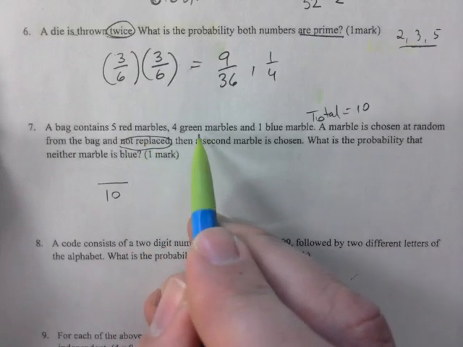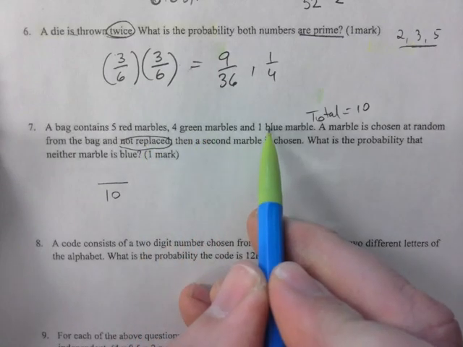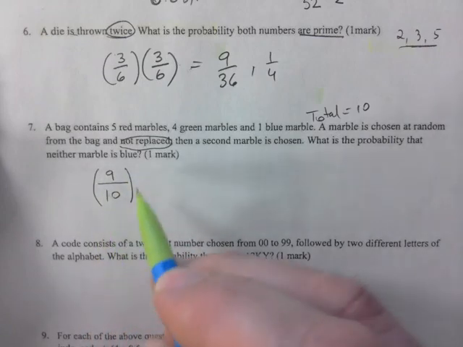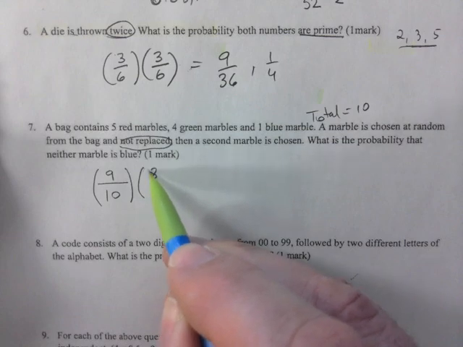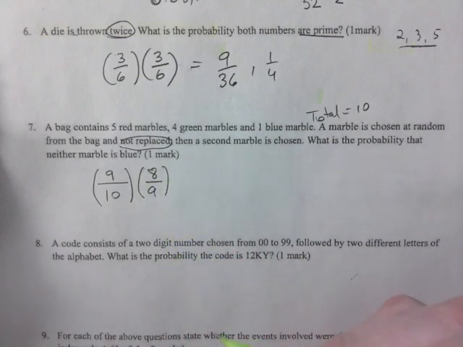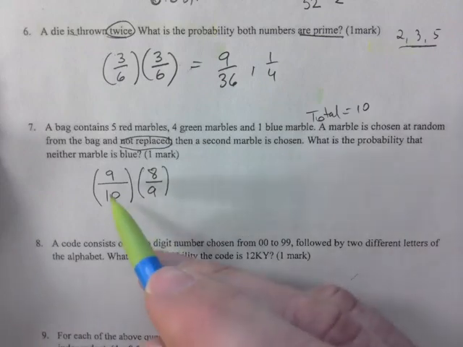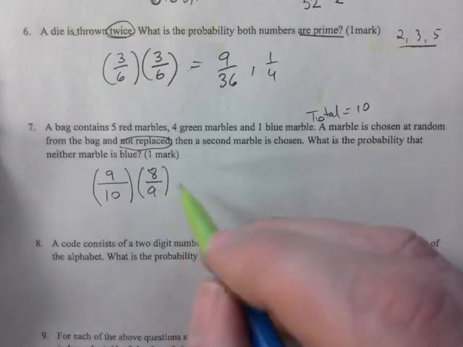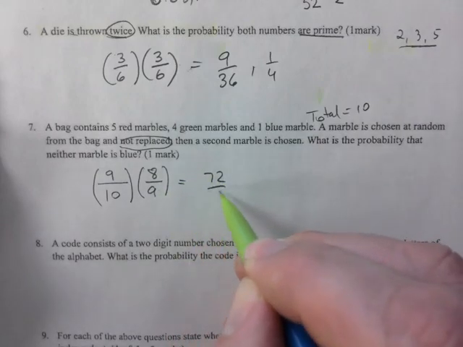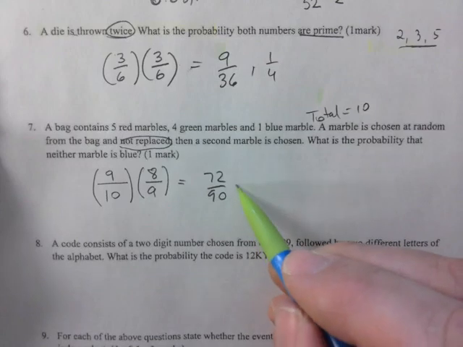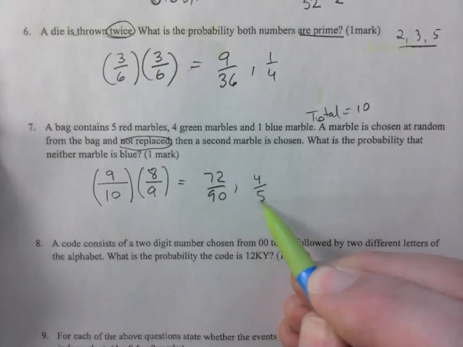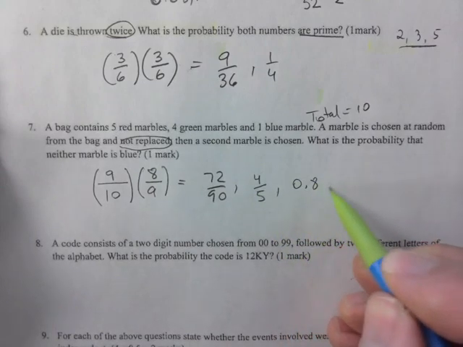And so how many blues do you have? 1 is blue, so that means that 9 out of 10 would not be blue for the first one. And then it would be 8 out of 9 for the second one, because this is assuming that 1 has been removed. And so that gives you 72 over 90, which reduced is 4 over 5, which is 0.8, which is 80%.